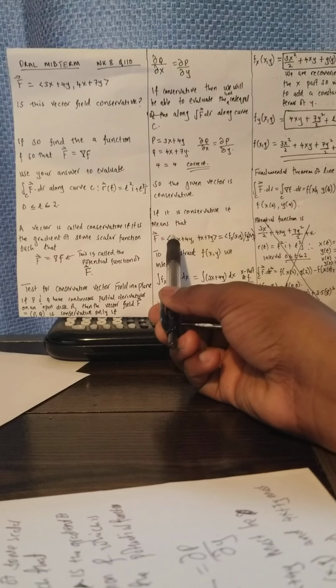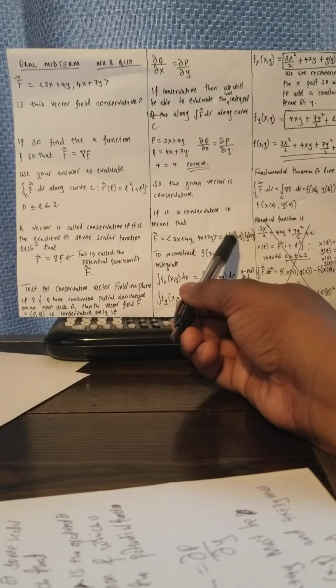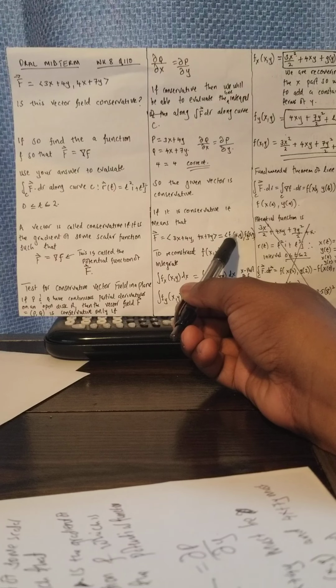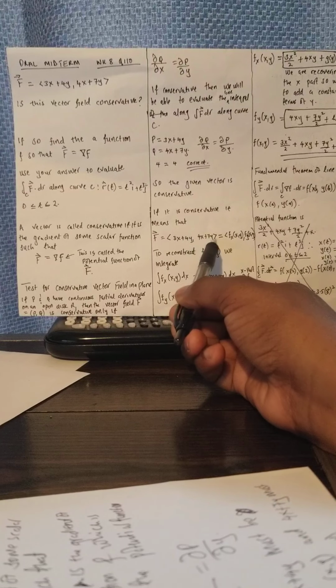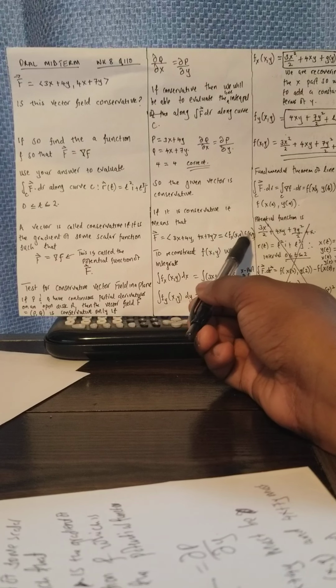Which means that the first value here, our P value, is going to be the partial derivative of small f, our potential function, with respect to x, and this Q value is going to be the partial derivative of small f with respect to y.